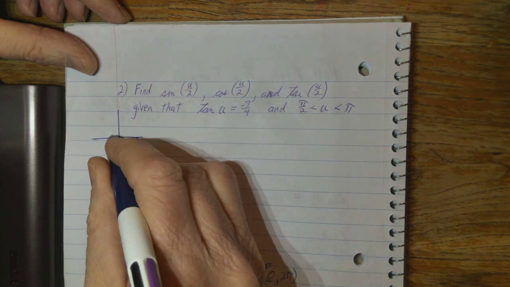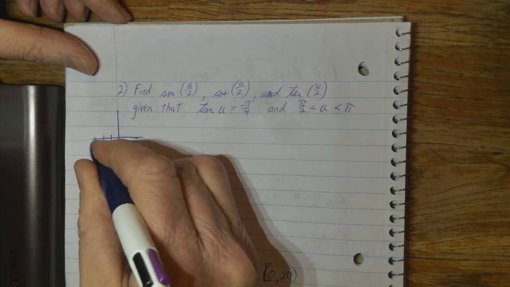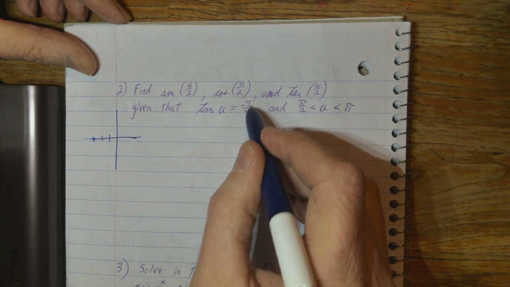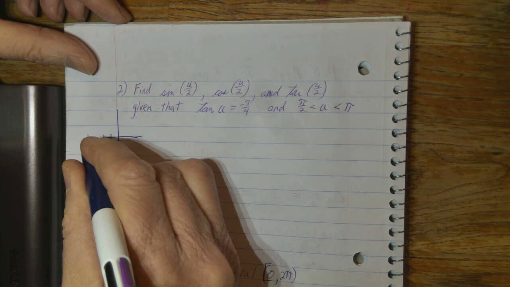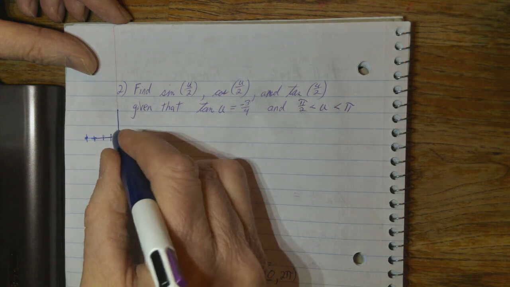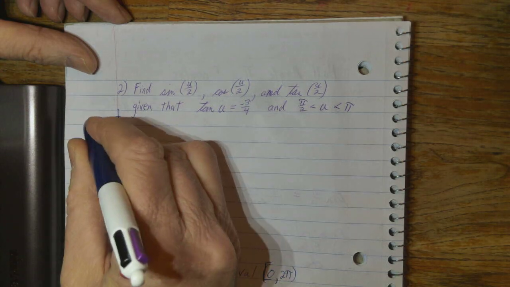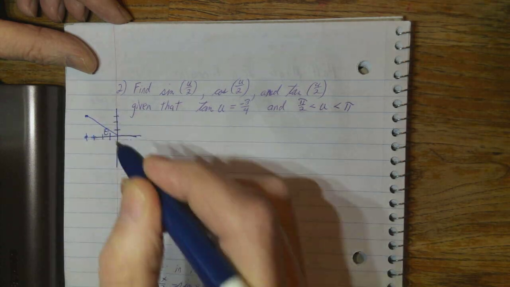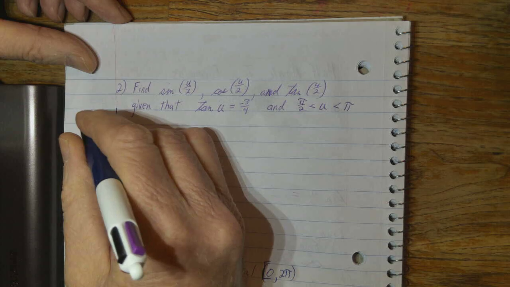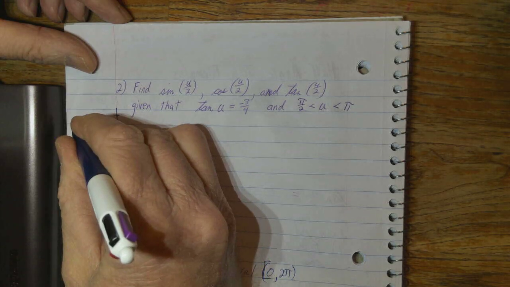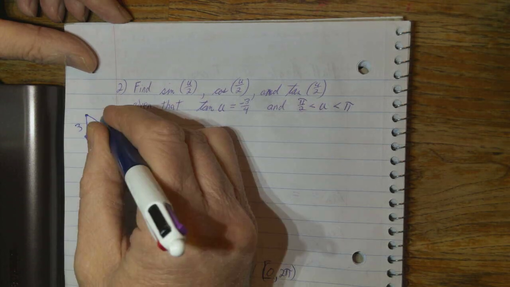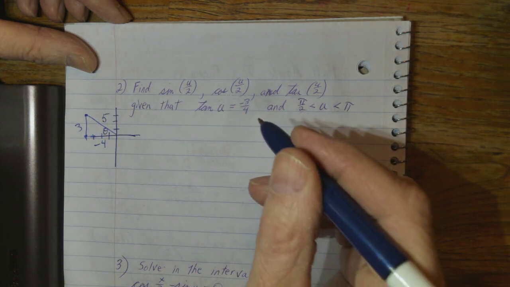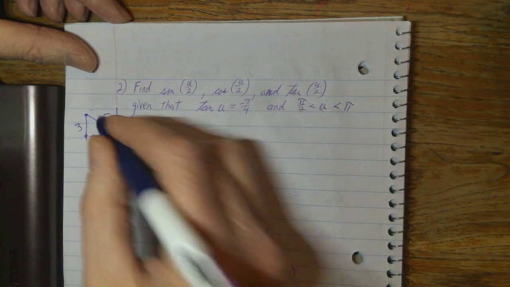So that means the x is negative. That's sine over cosine, so it's y over x. So let's go here and then up 3. We're to here. And then we'll put our theta right there. This is 3. This is negative 4. I think we've done the Pythagorean theorem enough to know that that's going to be 5.